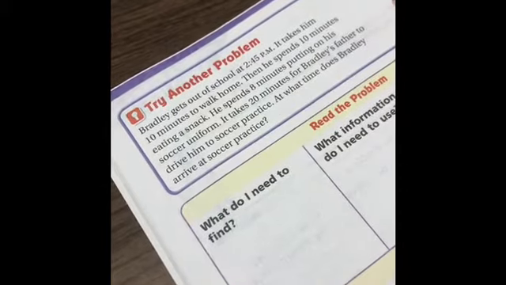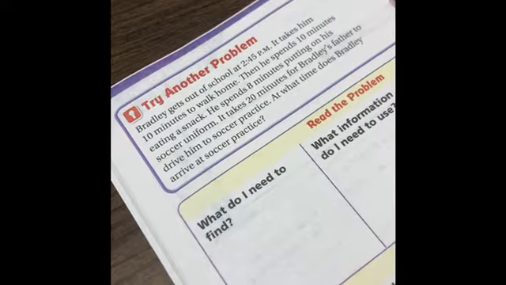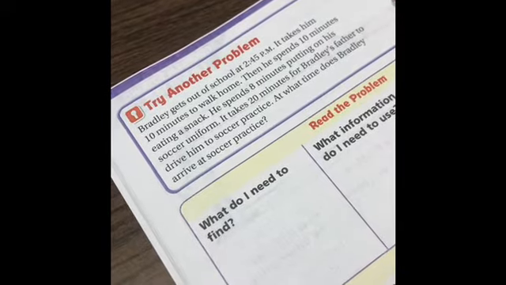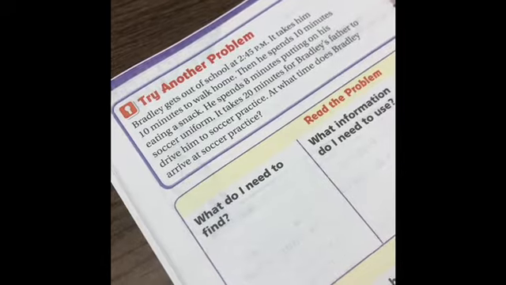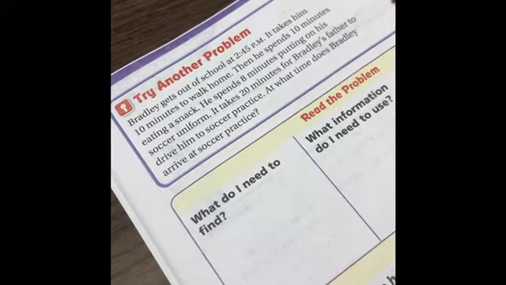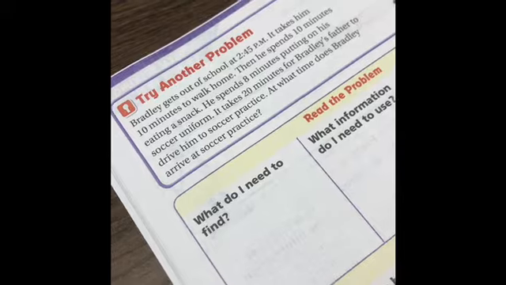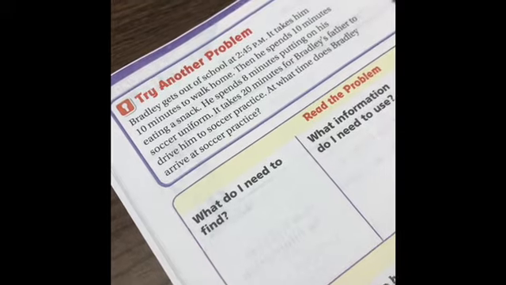All right, let's try another problem. It says Bradley gets out of school at 2:45 p.m. It takes him 10 minutes to walk home. Then he spends 10 minutes eating a snack. He spends 8 minutes putting on his soccer uniform. It takes 20 minutes for Bradley's father to drive him to soccer practice. At what time does Bradley arrive at soccer practice?